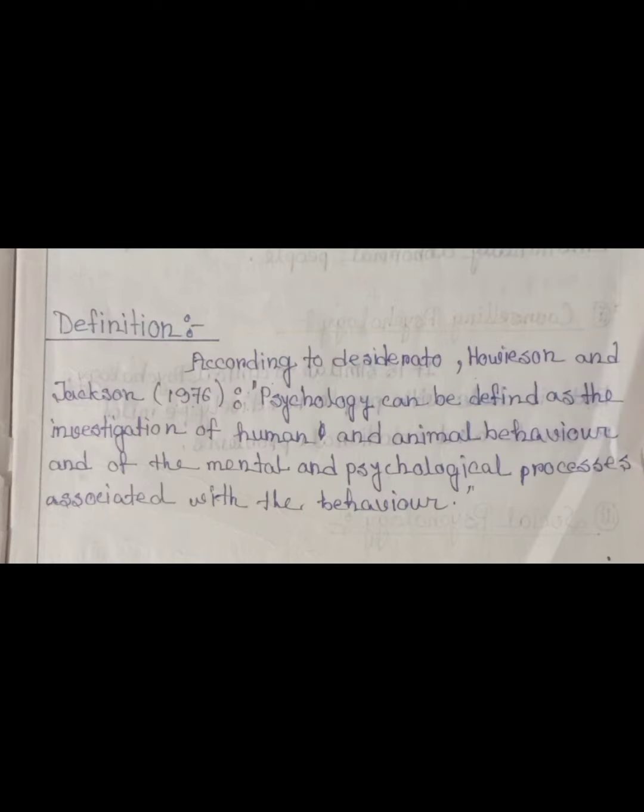Psychology can be defined as the investigation of human and animal behavior, and of the mental and psychological processes associated with that behavior.